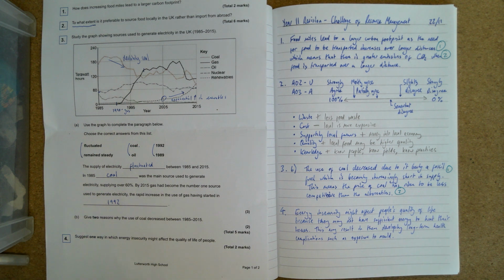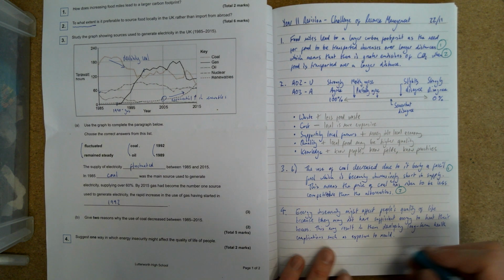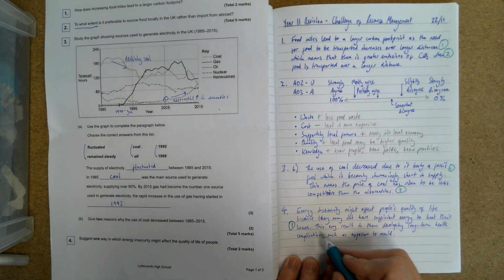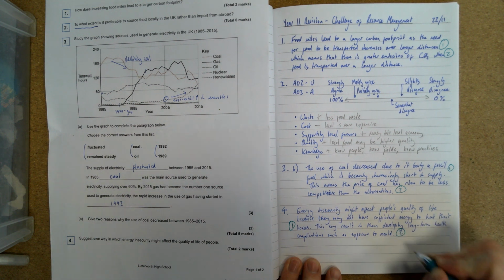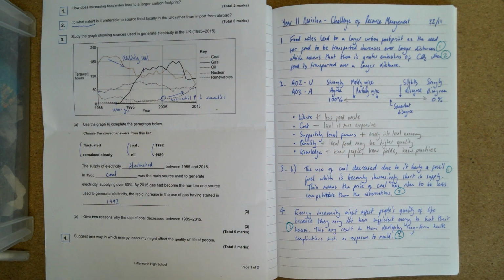And we know that is a problem, it's been in the news with some rental properties in the UK and things like that as well. It's not just limited to poorer countries. So may not have sufficient energy to heat their homes. There's our first point. This may result in them developing those long-term conditions. That is our second idea, and that builds up to give us our full set of marks.